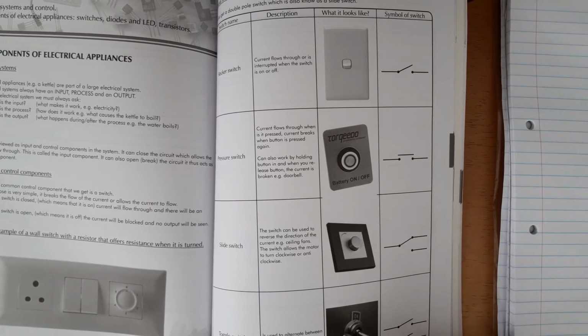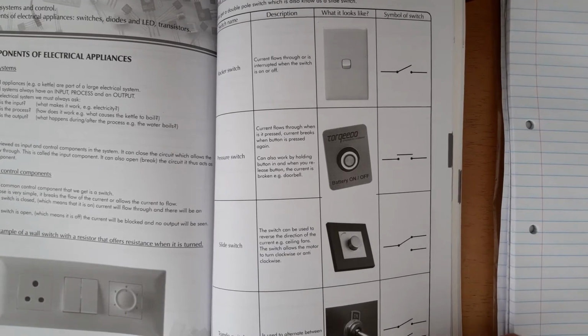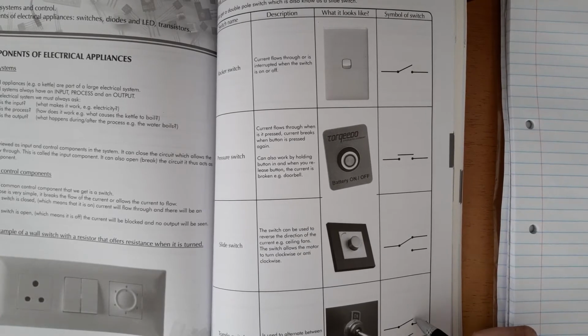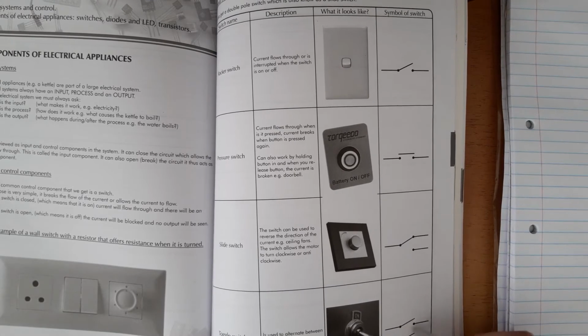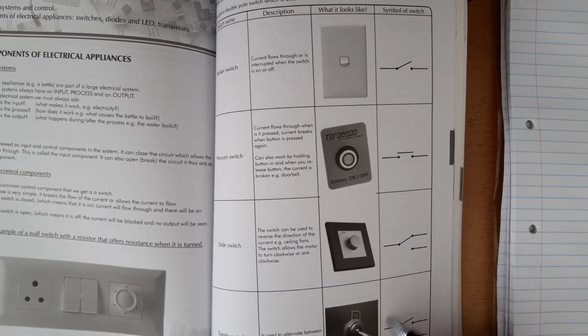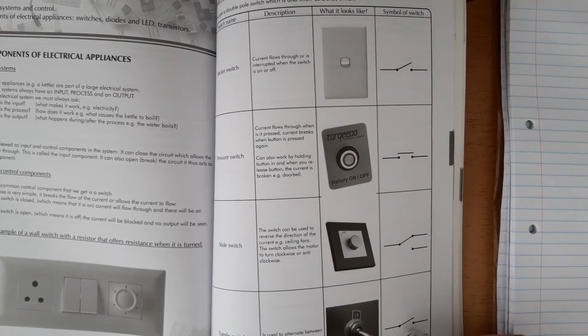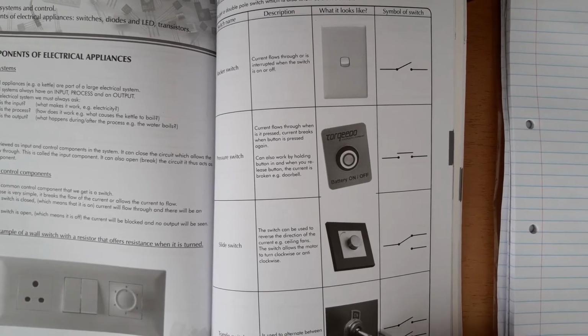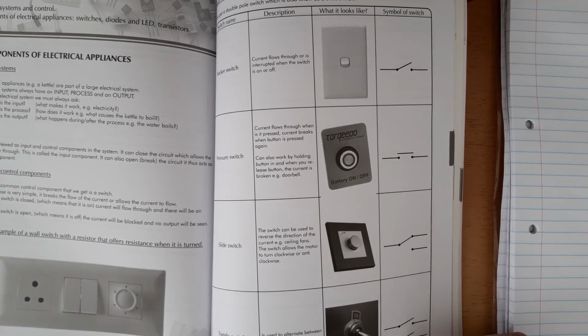It says it is used to alternate between two different devices. So from one switch, you can control two things. For argument's sake, you could have two light bulbs running off the same switch. They could both be series circuits, but they both come on with the same switch, right? Or parallel circuits, vice versa. Another example, you could have one light bulb connected to this section and say a buzzer connected to this section, and one switch will control both.